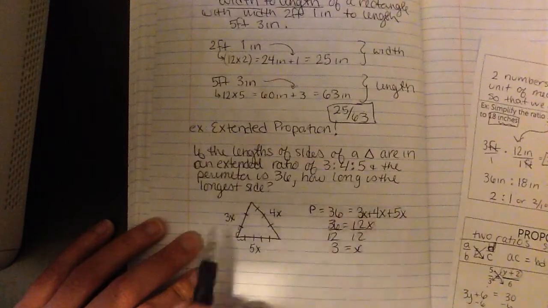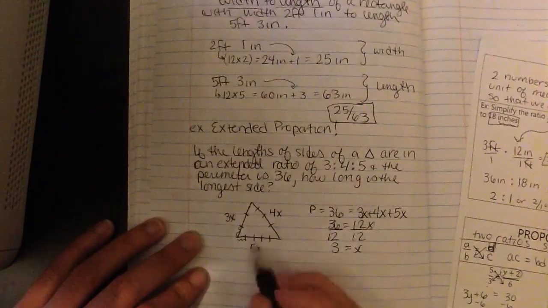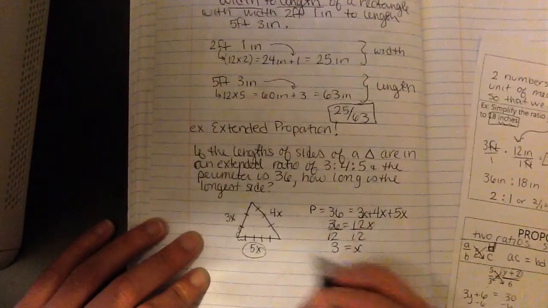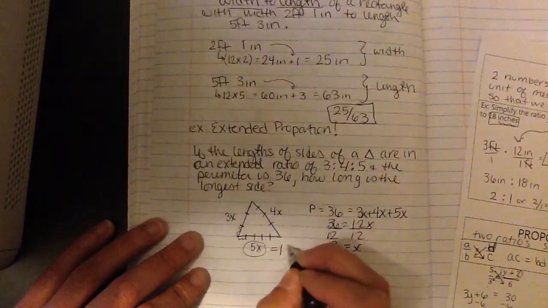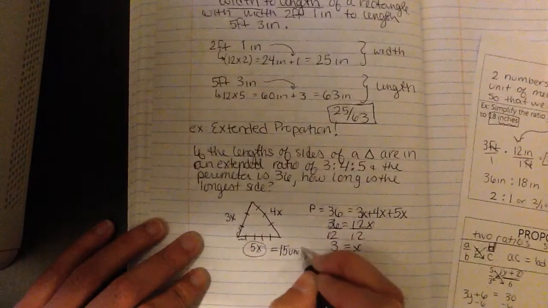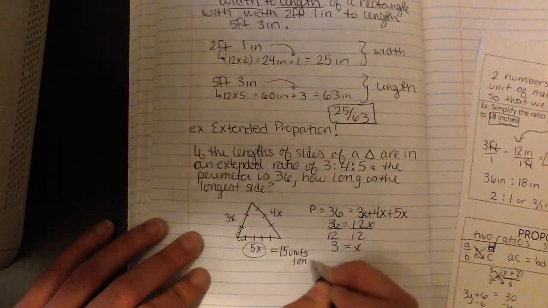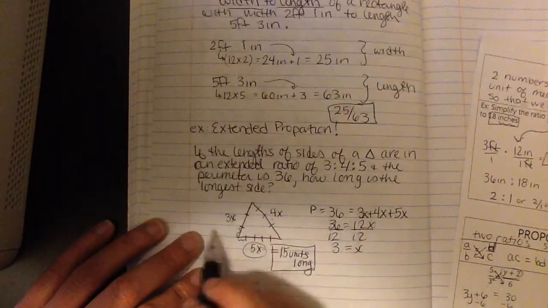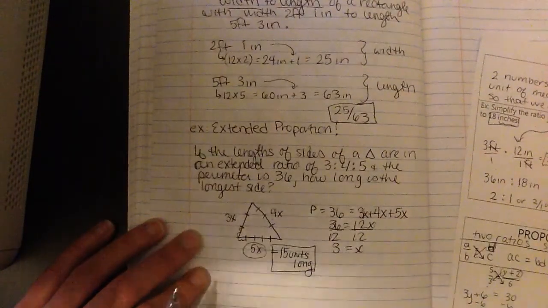How long is the longest side? Well, out of these, 5x will be the longest because there's 5 of those parts on there. Now that I know that x is 3, that side will be 15 units long. I mean, you could solve the other 2. That would be 12 and that would be 9, but clearly 15 is the longest.